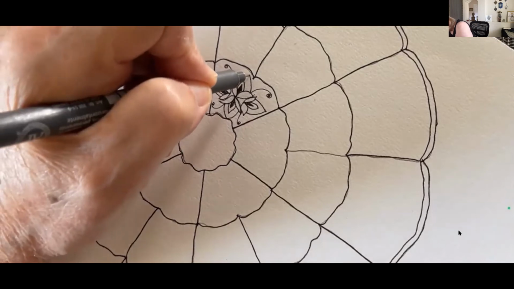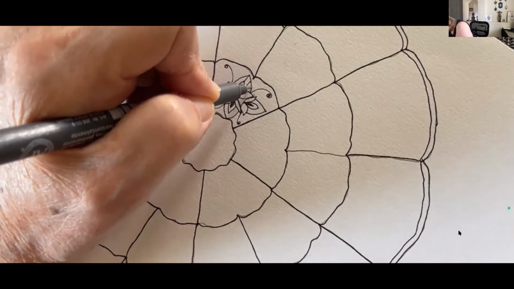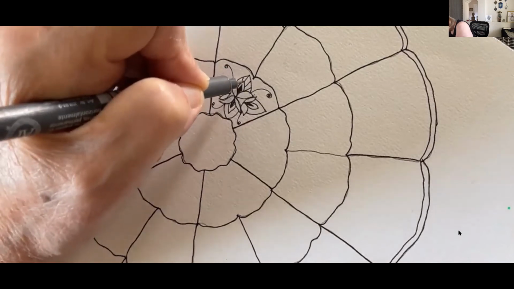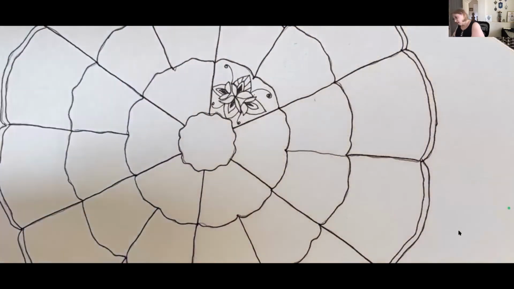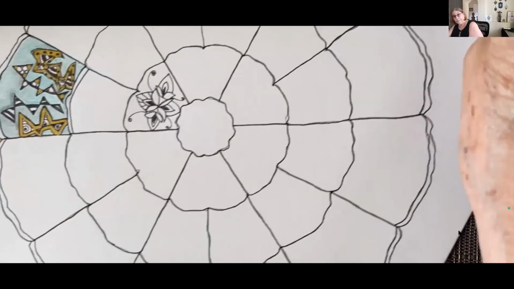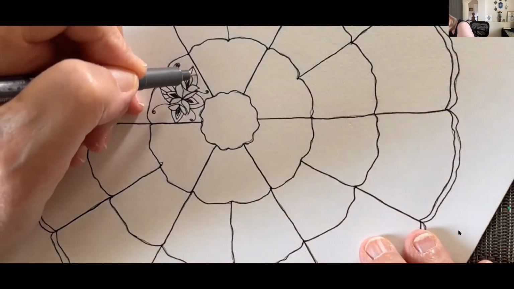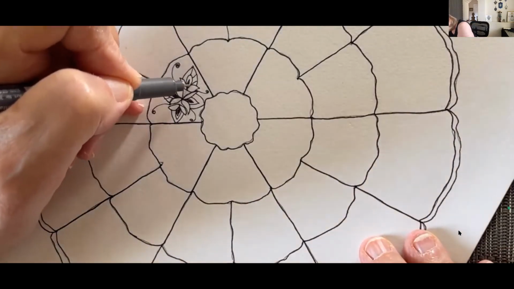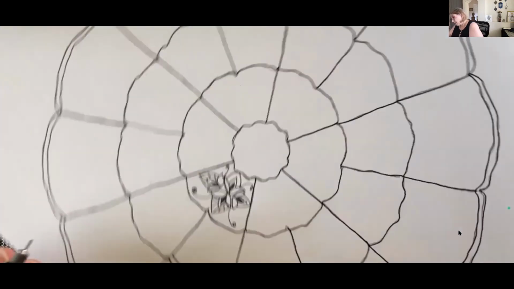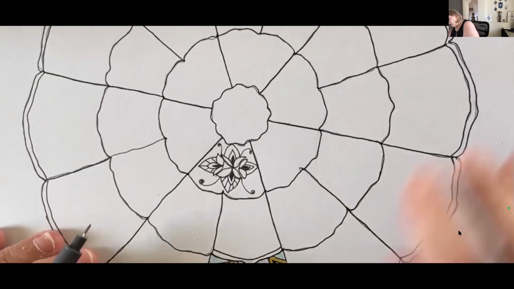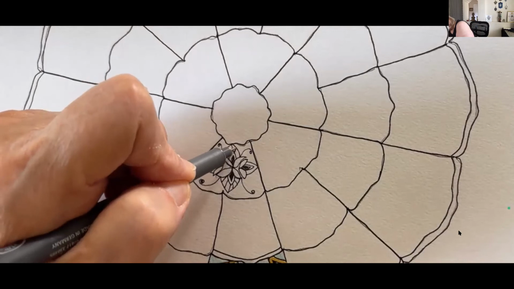So I'm going to give this some design here. And then tomorrow, on the video tomorrow, I'll show you how I colored it and I finished it off.